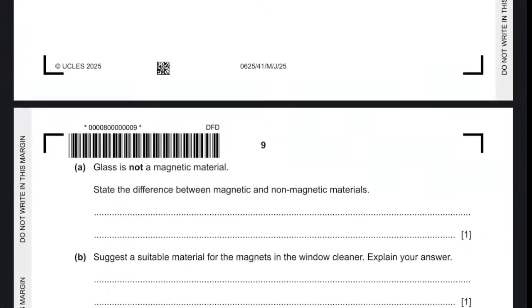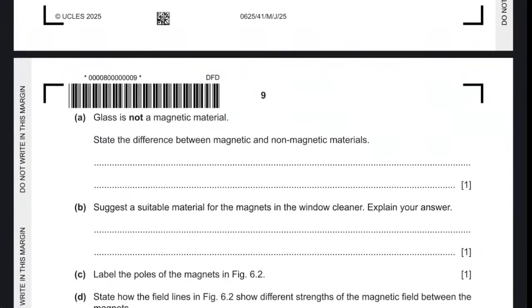All right. So here, glass is not a magnetic material. Now the question says, state the difference between a magnet and a magnetic material. This is the very first question they give you.